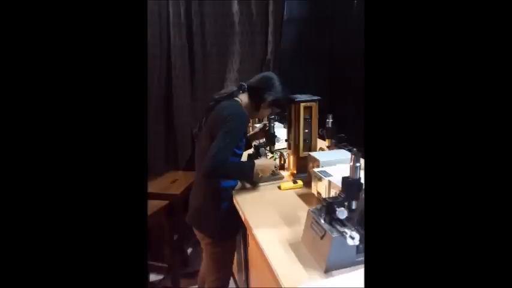Now, the second precaution is when you are going to look through the microscope, you find that the gap between two Newton's rings is very small. To observe this gap, you have to be careful that your microscope is focused perfectly.